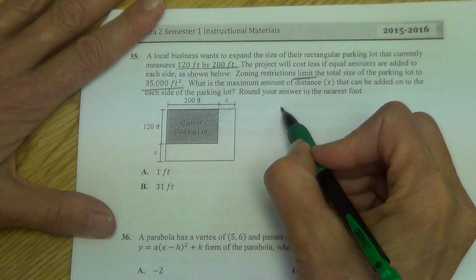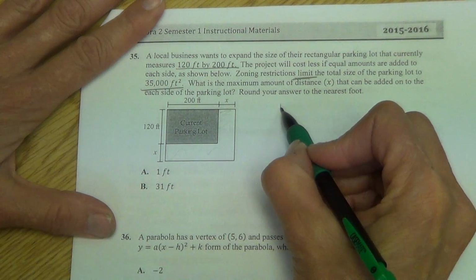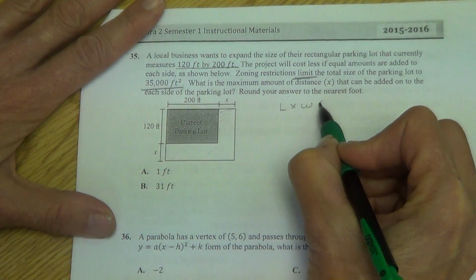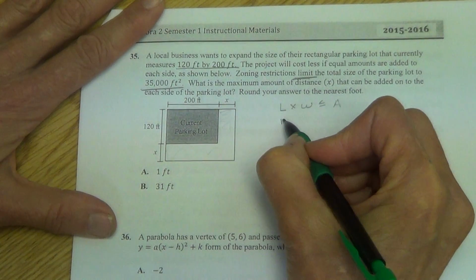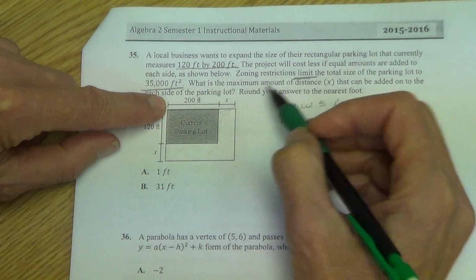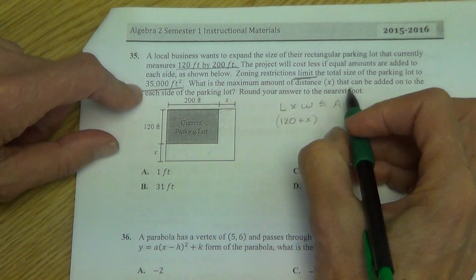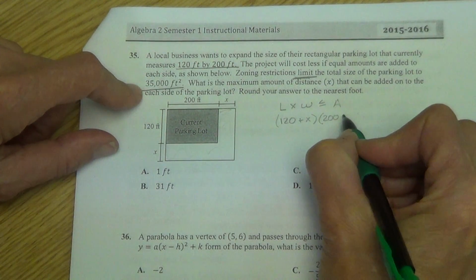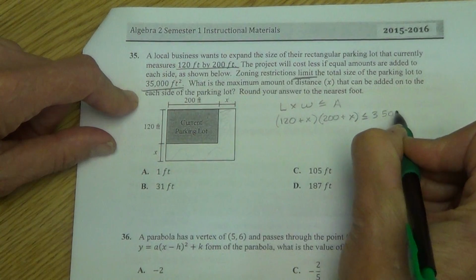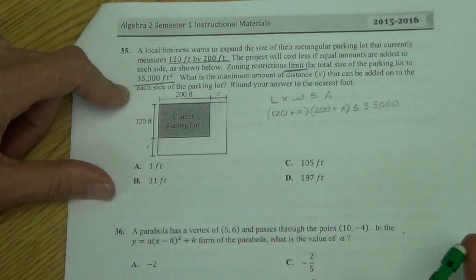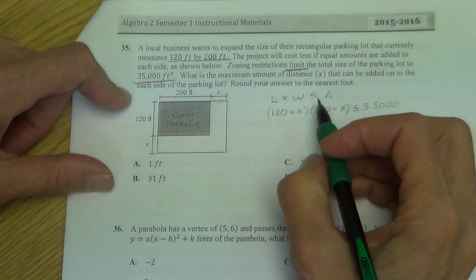Then we write the appropriate formula, which would be area, length times width, needs to be less than the area set. 120 plus x, because that's accommodating for the new parking lot, times 200 plus x is less than or equal to 35,000. Okay?